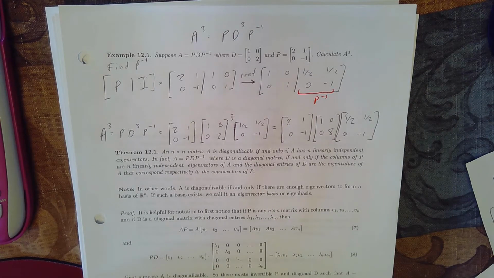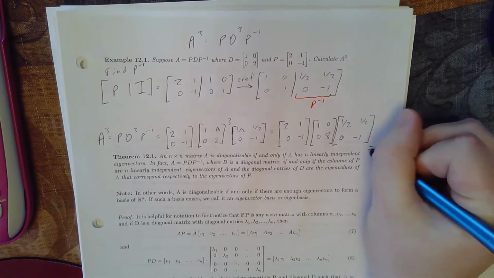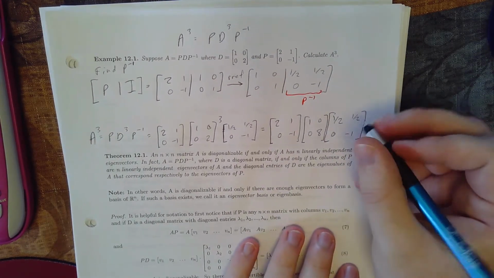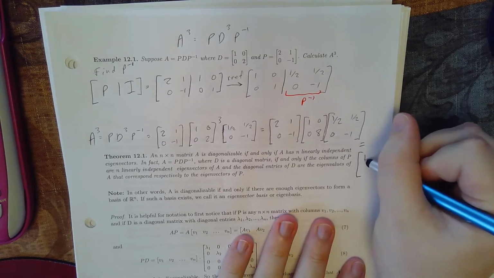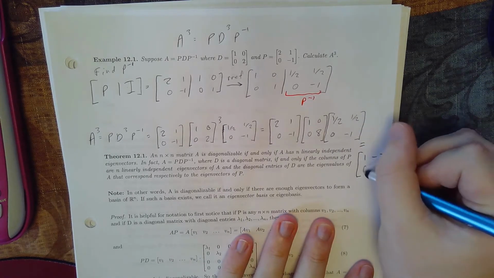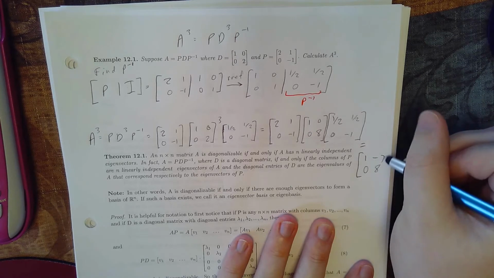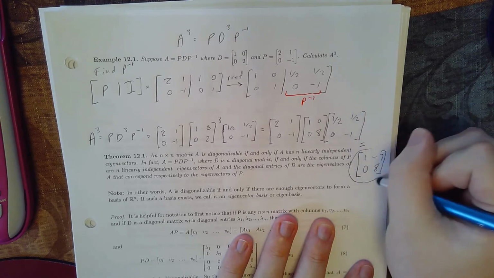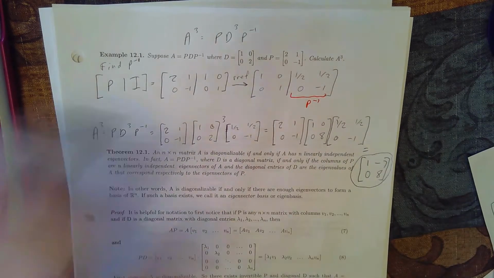And when we go ahead and continue all of this, we should, in the end, obtain 1, negative 7, 0, 8 as a matrix. So let's talk about that.